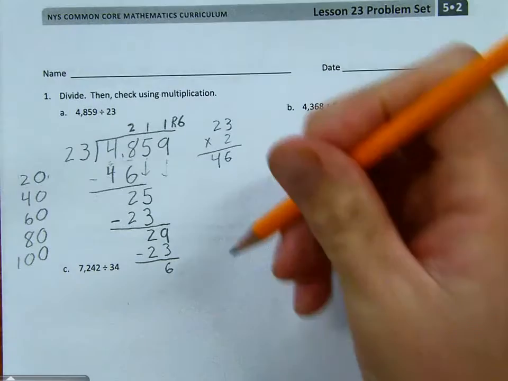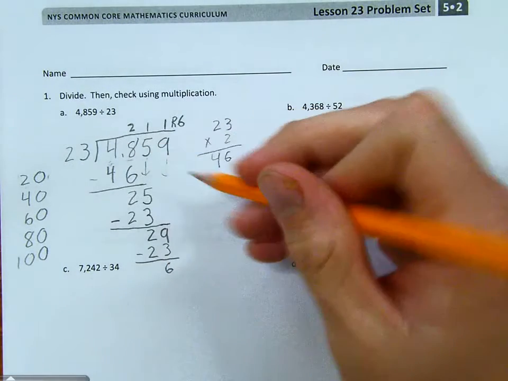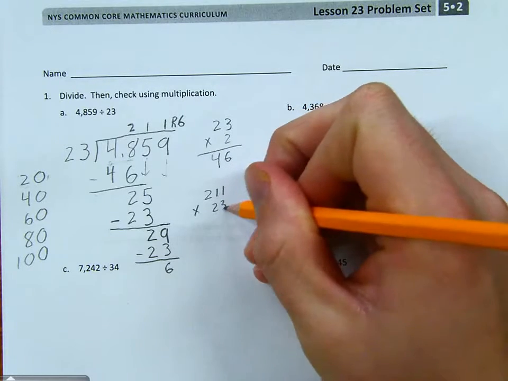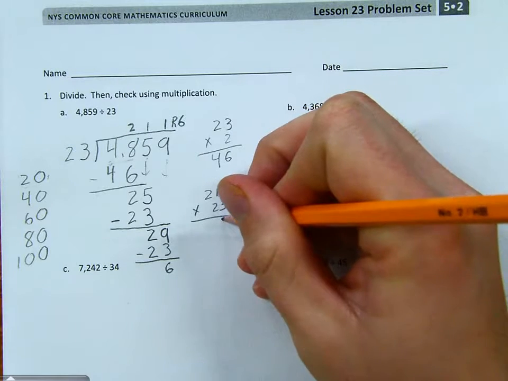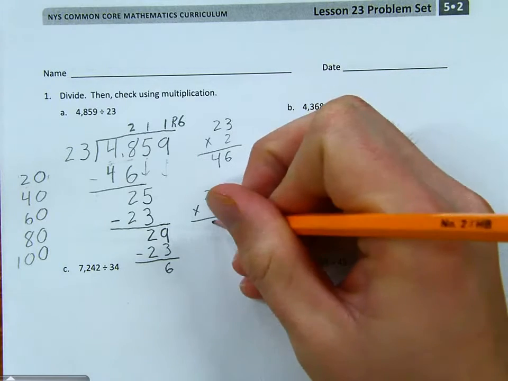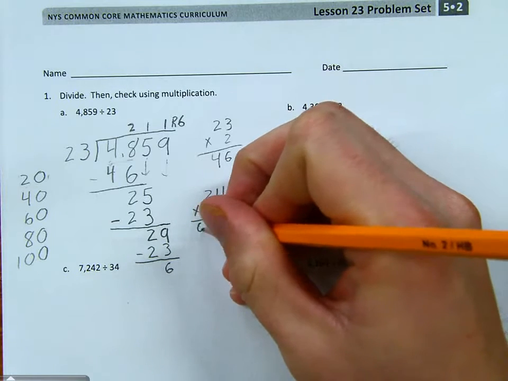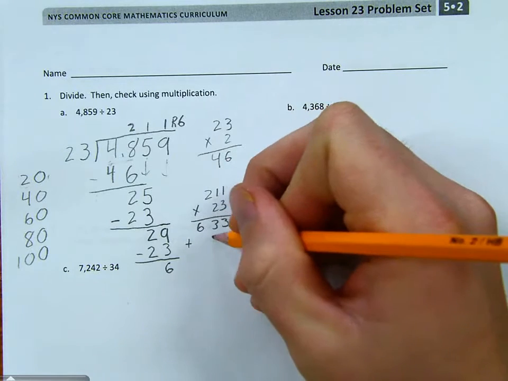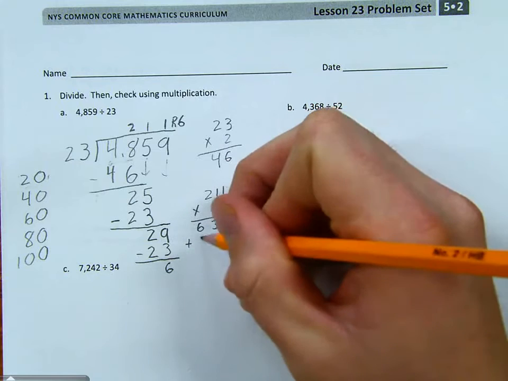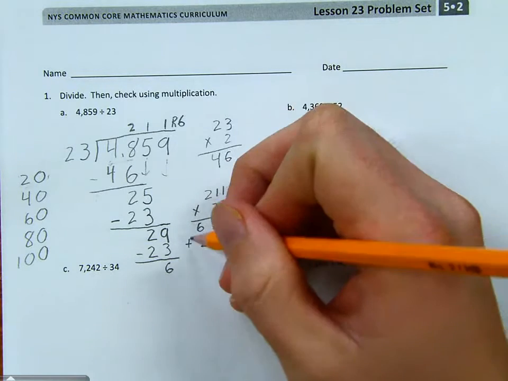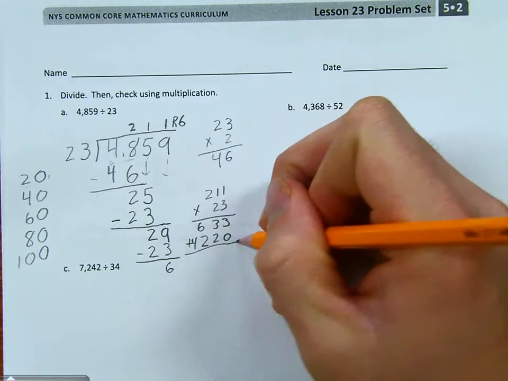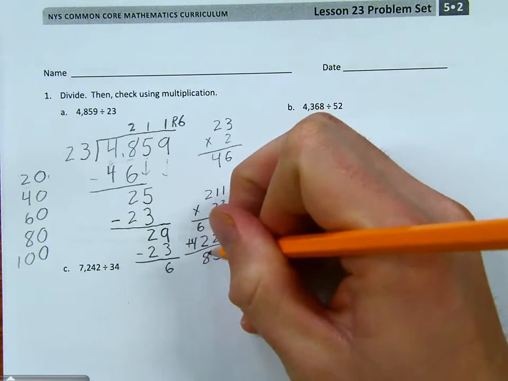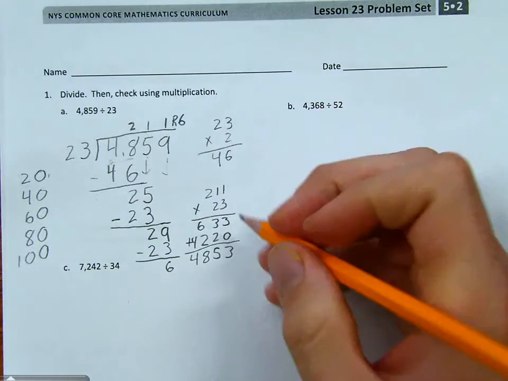And now we can check using multiplication. We'll do 211 times 23. 1 times 3 is 3. 1 times 3 is 3. 2 times 3 is 6. And then we have to do a 0 for our placeholder. 1 times 2 is 2. 1 times 2 is 2. And 2 times 2 is 4. We add that all together. We get 3, 5, 8, 4. So 4853.